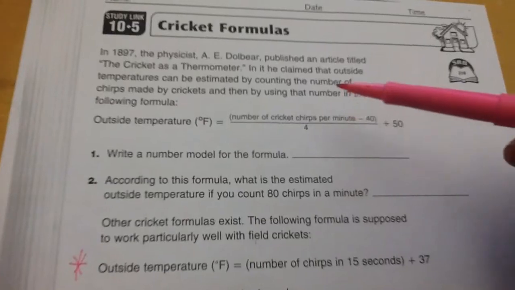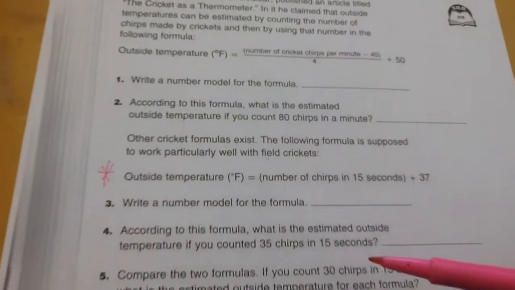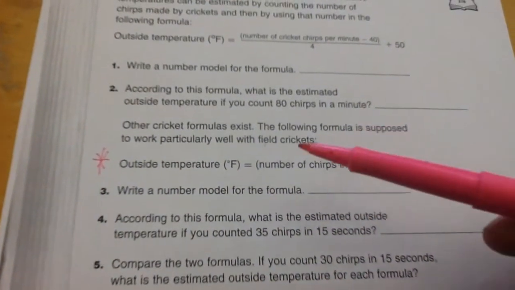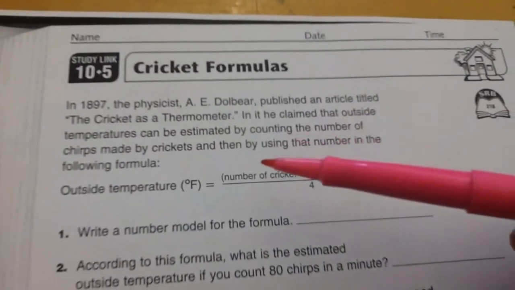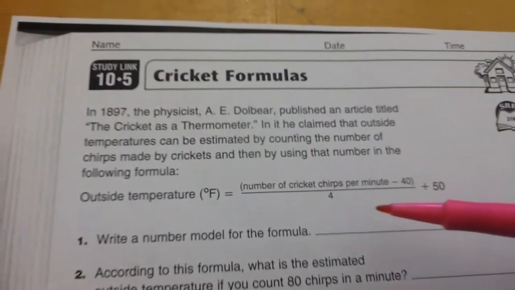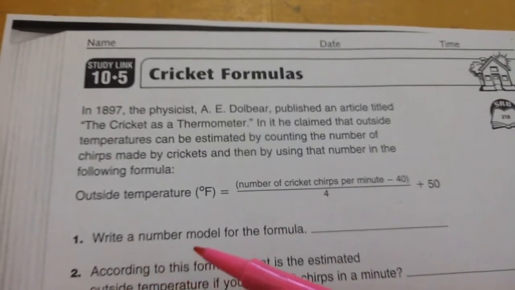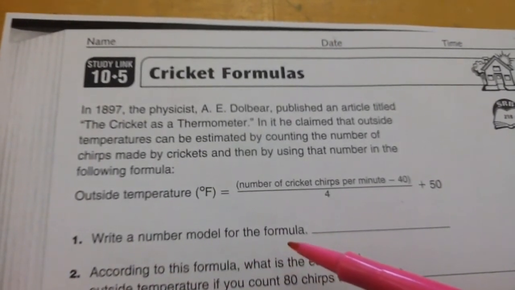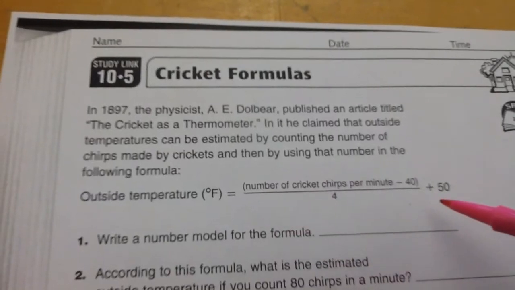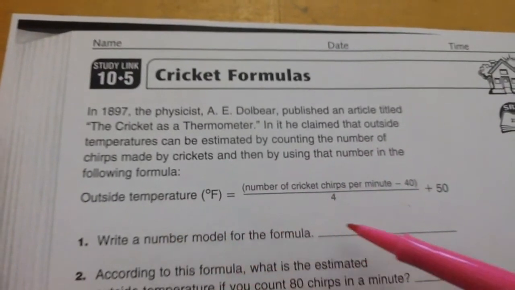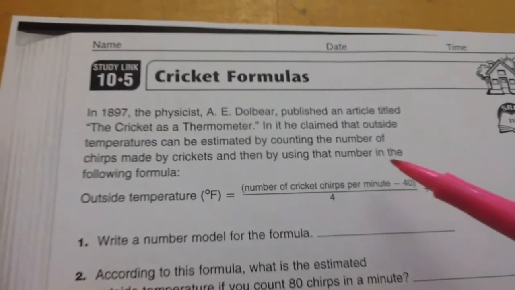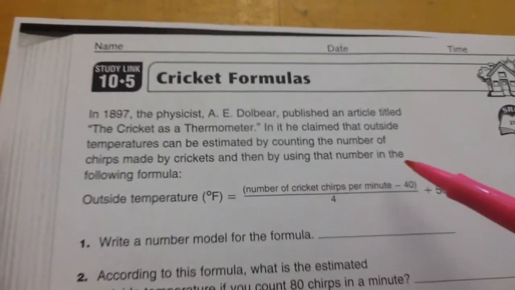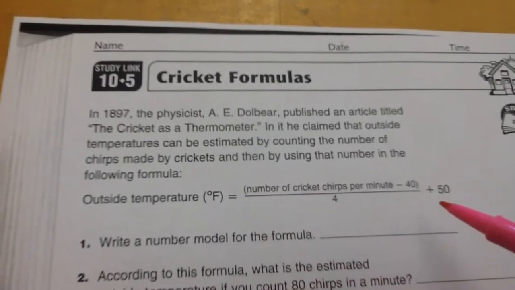Very interesting. So what it's going to ask you to do is answer some questions. These two questions are about this formula, and then these questions down here are about this formula, and it's going to just ask you to answer questions by plugging numbers into the formula. The first question says, write a number model for the formula. I'm going to give you a hint. This is a number model. So it's going to look a lot like what's right there. It's easier than you think. It's a number model like what's written right here.